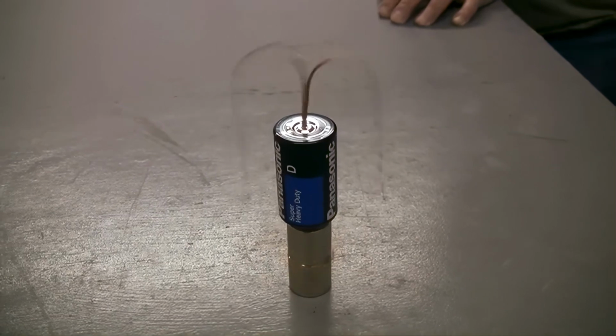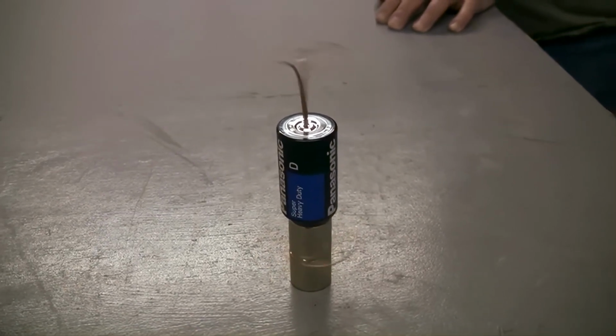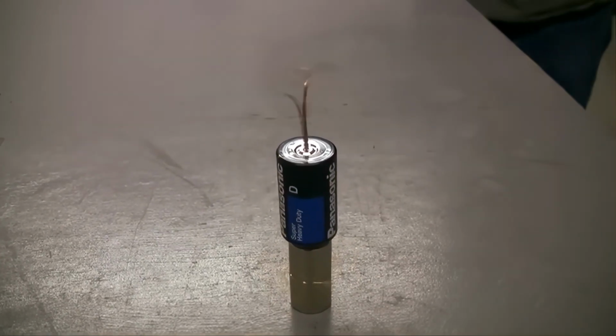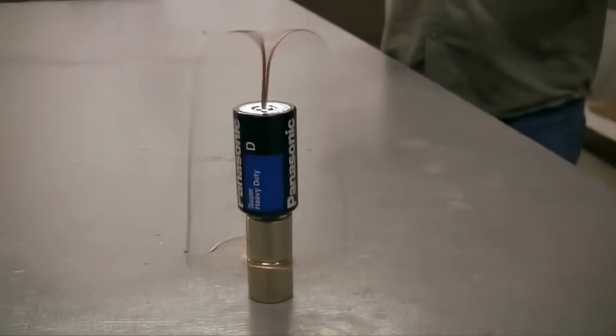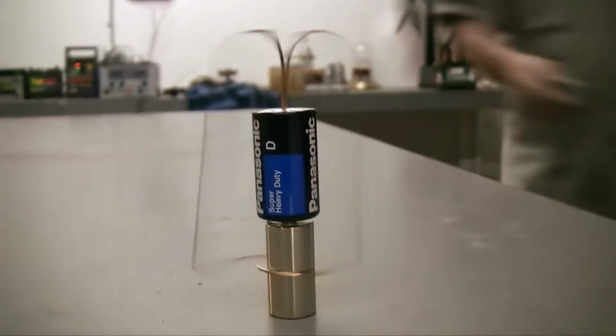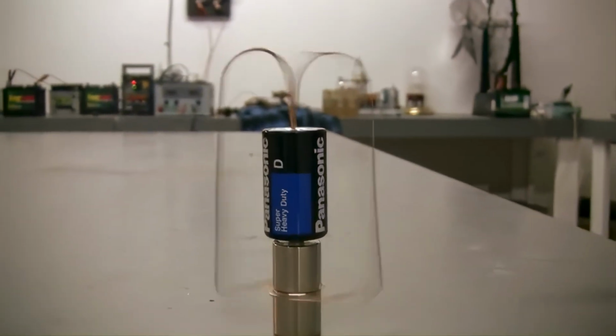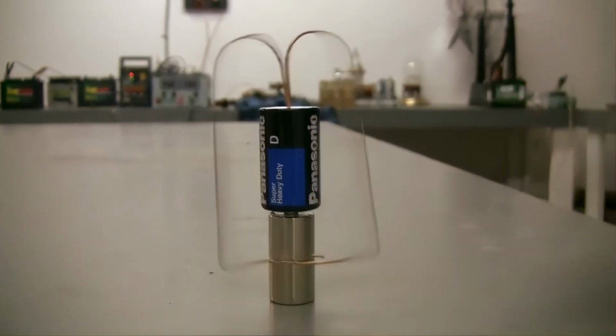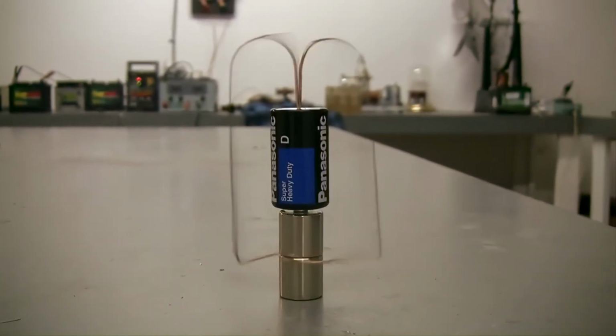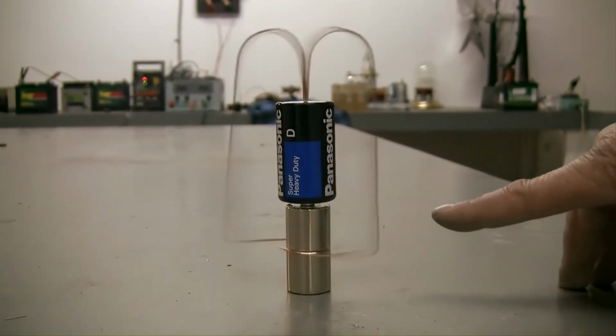I mean, why is it doing that? Well, that's a really good question. If that magnetic field was stationary, it wouldn't spin. Right. And so that shows you that these particles are actually traveling around the outside of the magnet. And notice it's at the zero point.